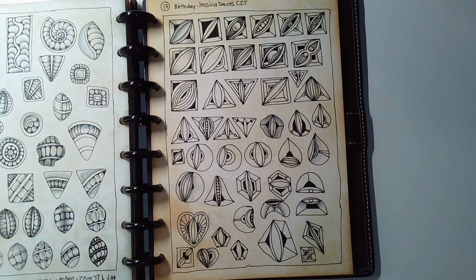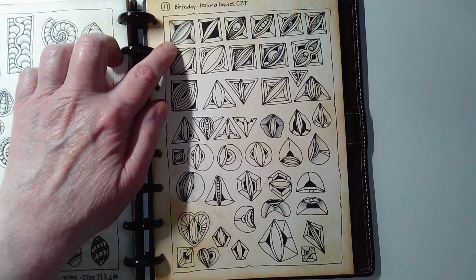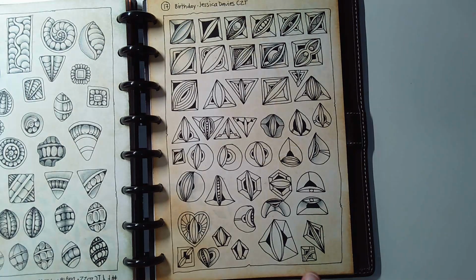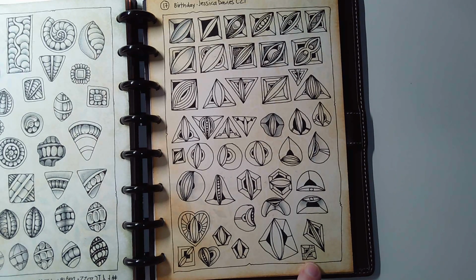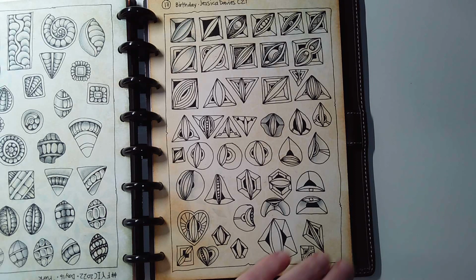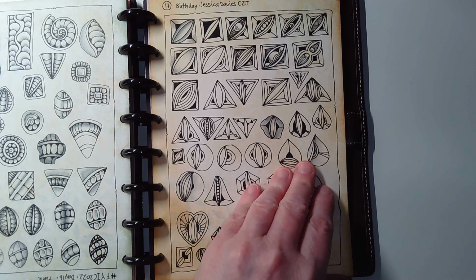This was Birthday by Jessica Davis. And this was the starting pattern. And they all relate back to this in some way or another. I even ended up with this by changing this overlying shape here. But it was a lot of fun. So that's Birthday.